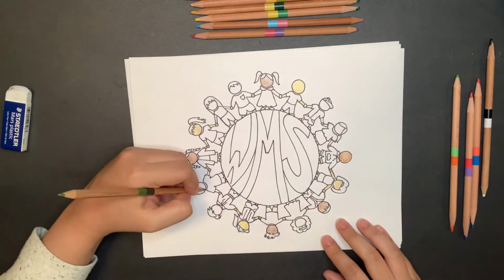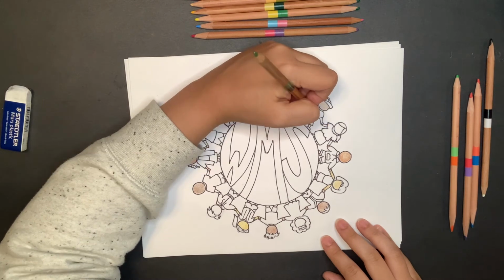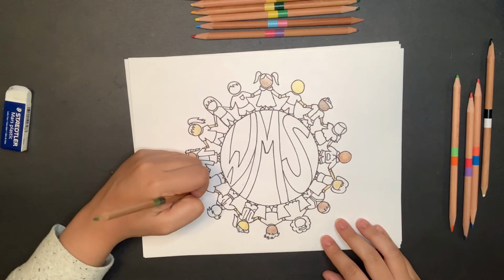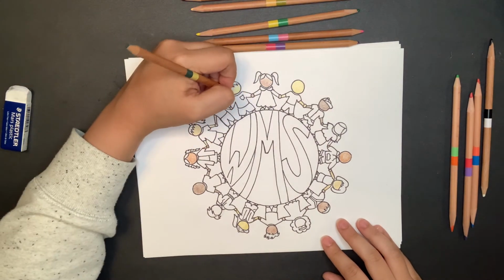As I was coloring, I began to think of all the wonderful art we created together throughout this past year. Let's take a trip down memory lane of some of the masterpieces we created.